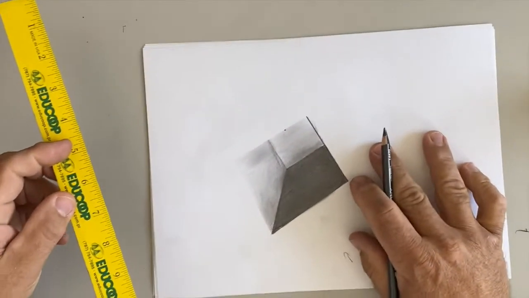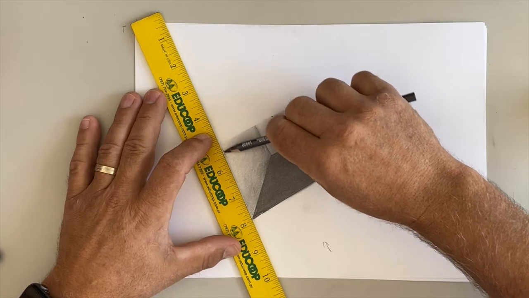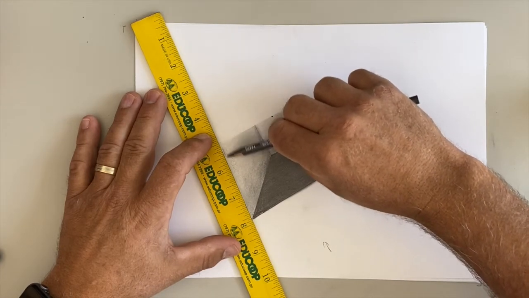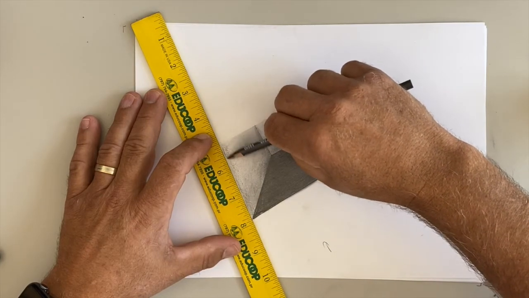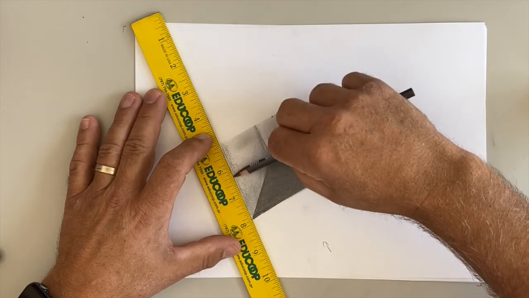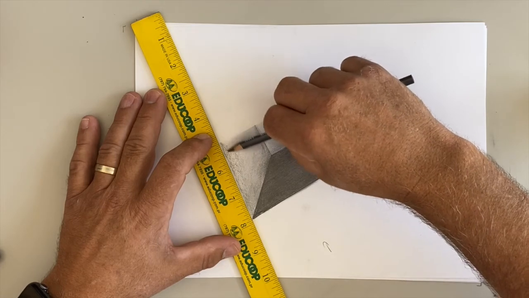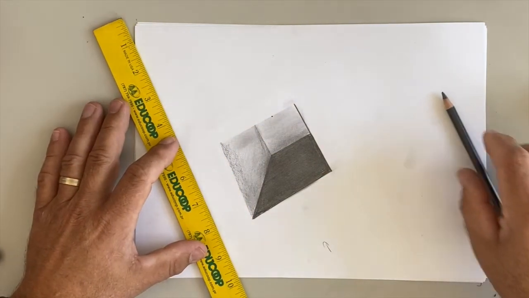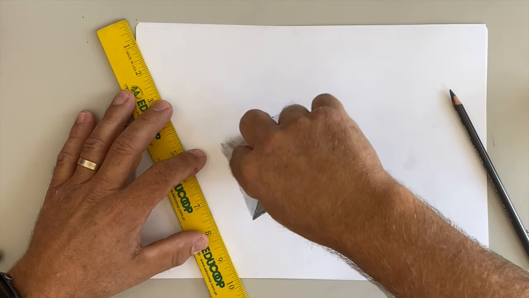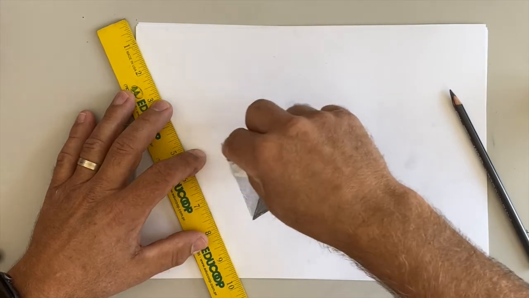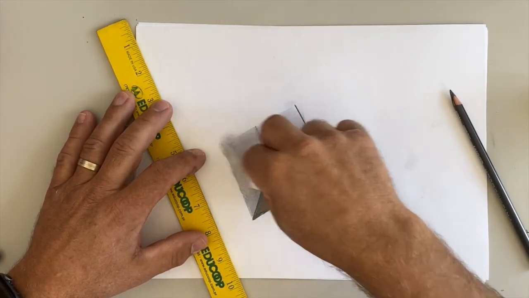I'm going to turn it over and use my ruler here to help keep my pencil from going too far. Try and get some value in there. Okay. See if that helped any. Blend it a little. Ooh, I don't know if I like that blending. It might be okay. I think I'm going to have to get my eraser out again.